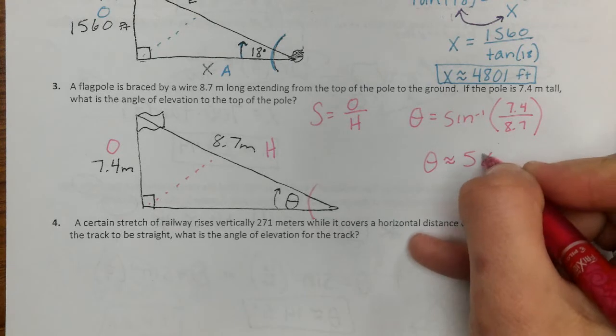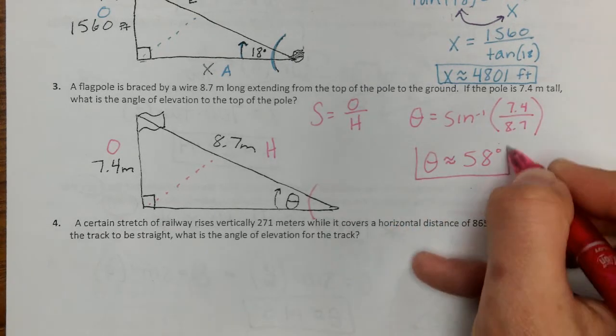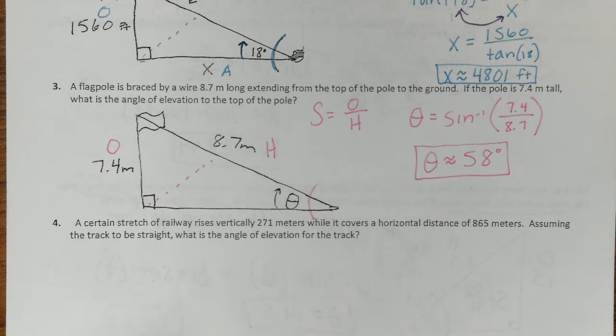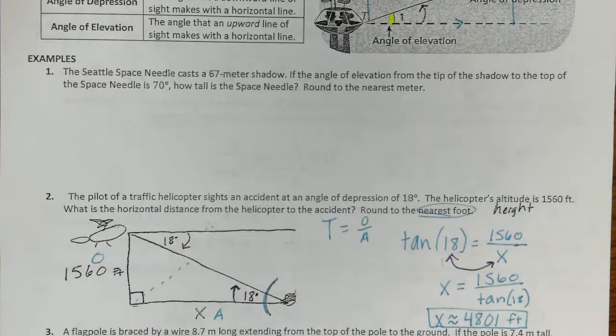This will come out to approximately 58 degrees. We're going to round to the nearest whole number on all of these. All right? Short and sweet. Let's take a look at number 1.